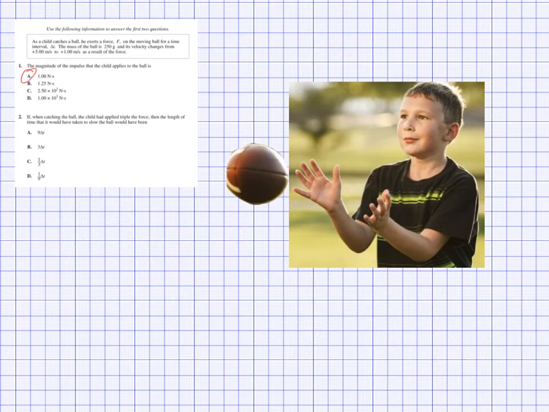For question 2, we carry on with this scenario, and all I really need here is my delta P, my impulse equation, because I'm interested in the force and the time. It's asking me if when catching the ball the child had applied triple the force, then the length of time that it would have taken to slow the ball would have been. And there's my various different answers.